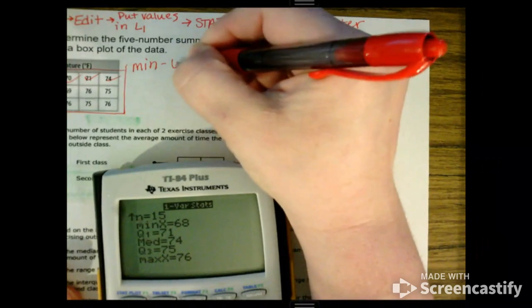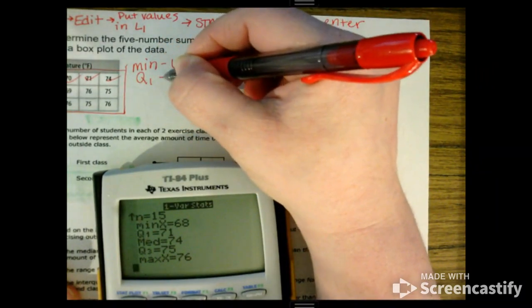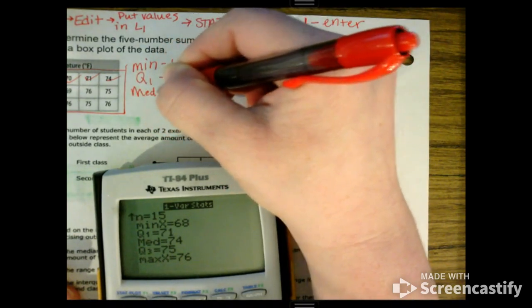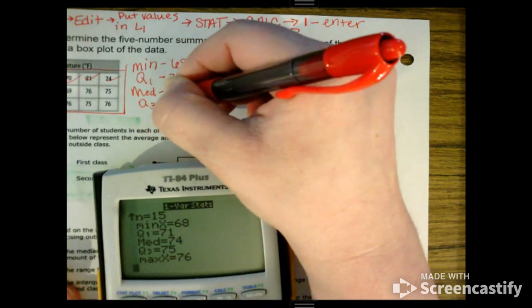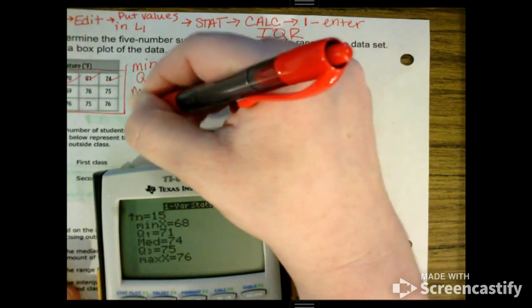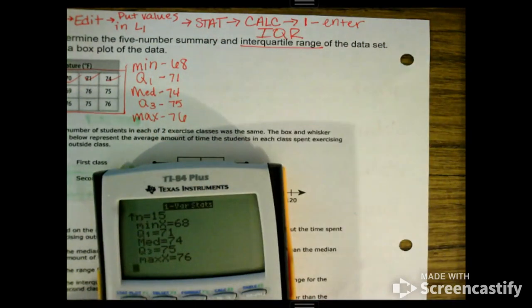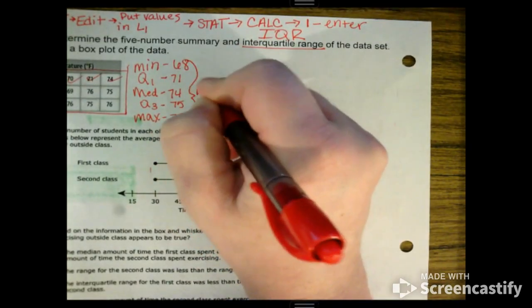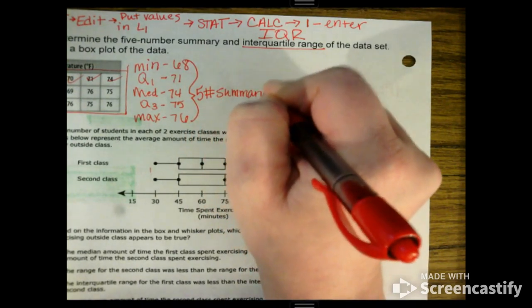So, my min, according to my calculator, is what? 68. My Q1 was what? 71. My median was what? 74. My Q3 is? 75. And my max is? 76. Okay. That right there is my 5-number summary. That's all.